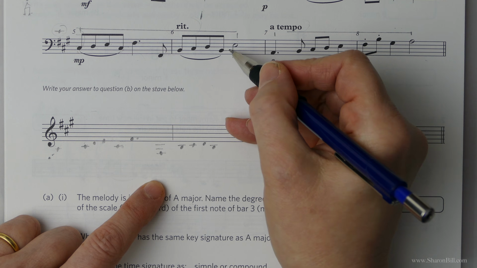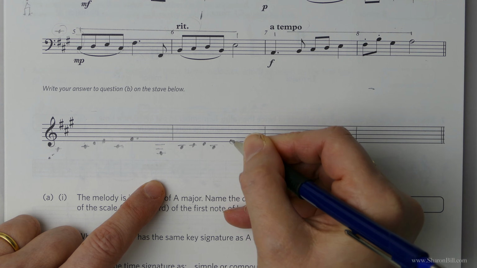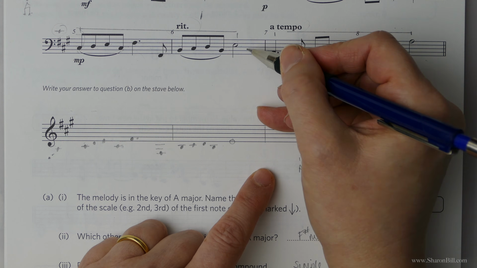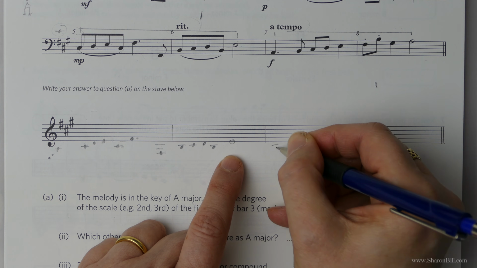And now 1, 2, 3, 4, 1, 2, 3, 4 takes us to E. Carrying on, 1, 2, 3, 4, 5, down a fifth. 1, 2, 3, 4, 5 takes us to the A.